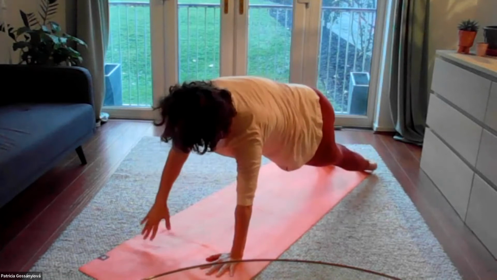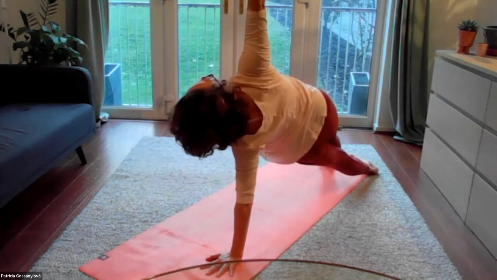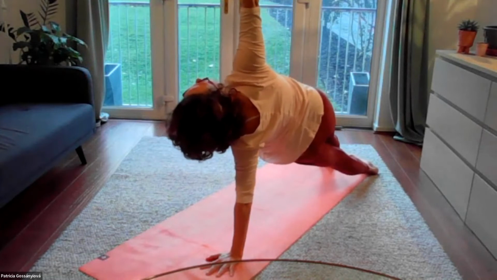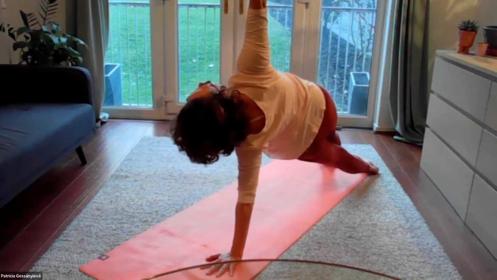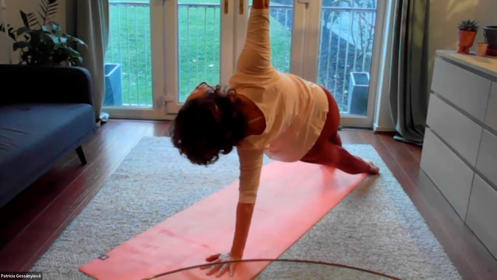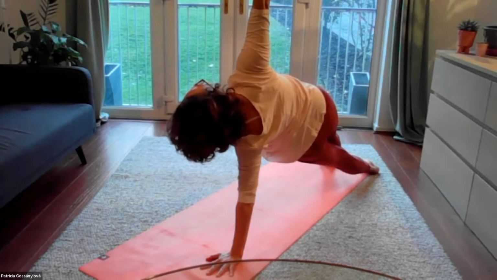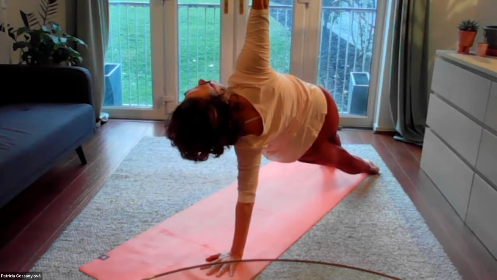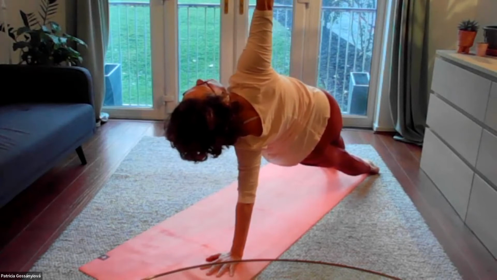Now twist to Kasyapasana on one side, still holding one line from the head to the soles. The entire body strong, the trunk strong, both arms strong. At least 4 inhales, exhales in each variation.